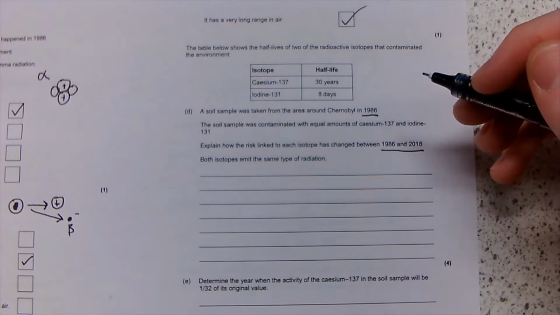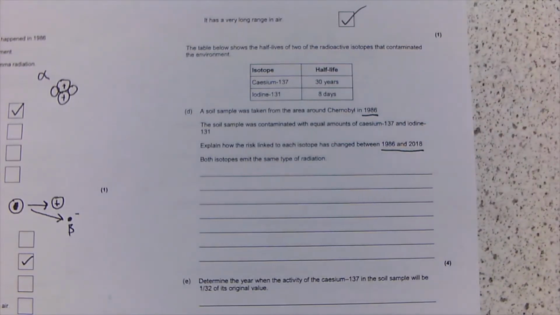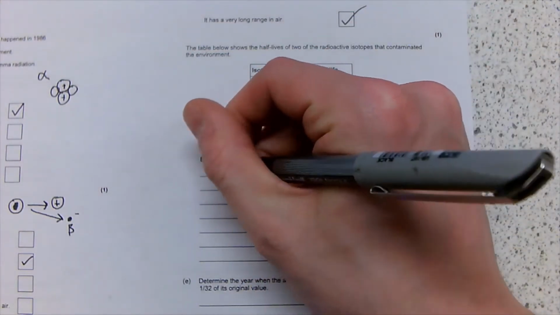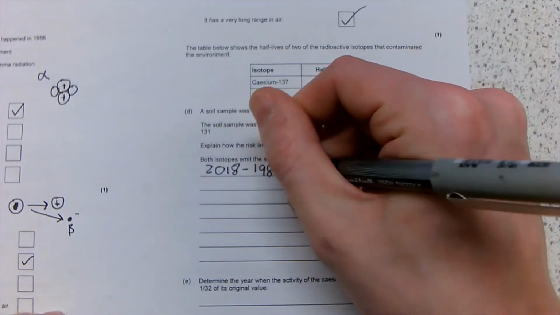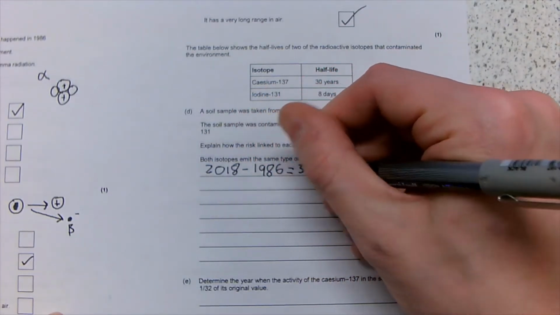So the first thing I'm going to be thinking is, okay, 1986 to 2018, how many years have gone by in that time? Then I can apply that information to how the half-lives will have changed over that time. So 2018 subtract 1986 will give me the number of years that have passed, and the answer to that is 32 years.